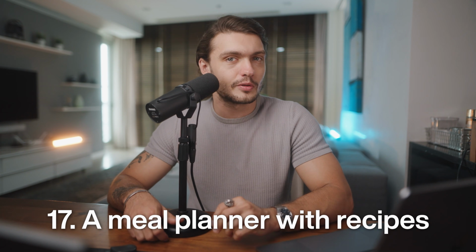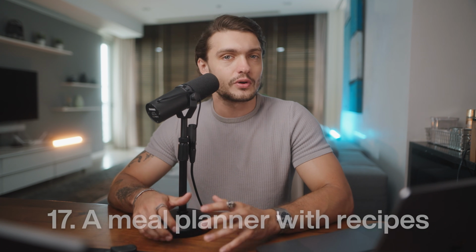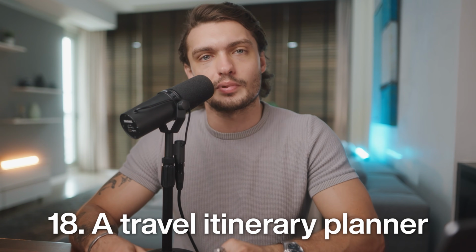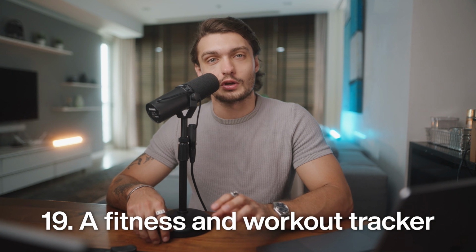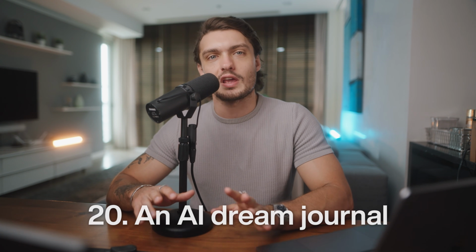Then you can build a meal planner with recipes. So an app that builds shopping lists and daily menus from your diet goals. Next up, a travel itinerary planner. So an app that will craft day-to-day trips tailored to your vibe. Next up, a fitness and workout tracker. So an app that logs your progress, designs your workouts, and keeps you accountable. Then we have an AI dream journal. So an app that allows you to record your dreams and then interprets them using recurring patterns.